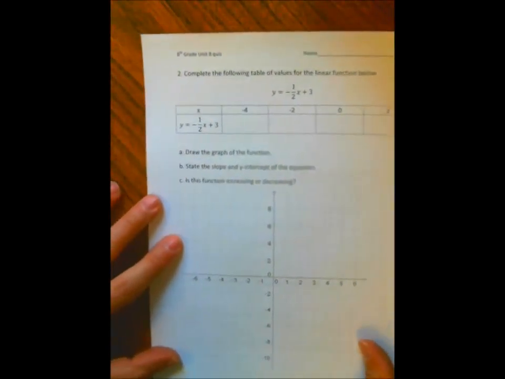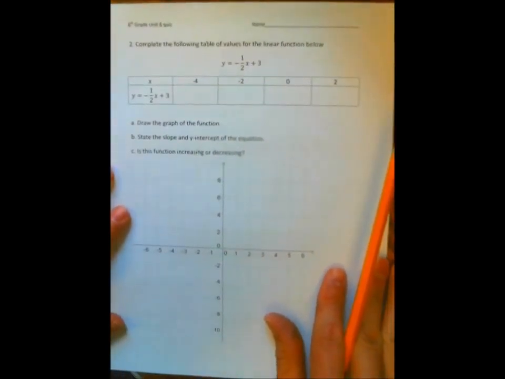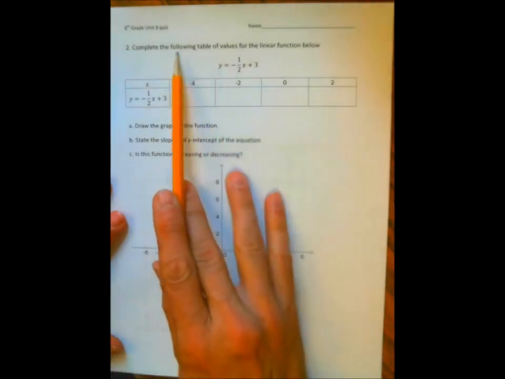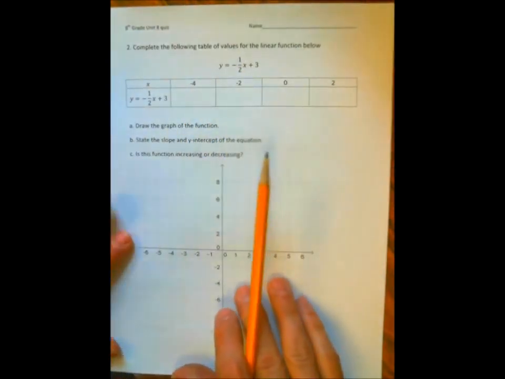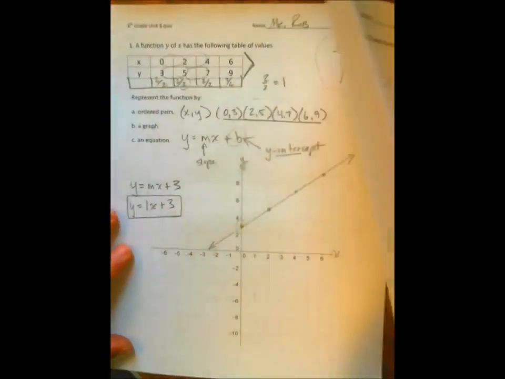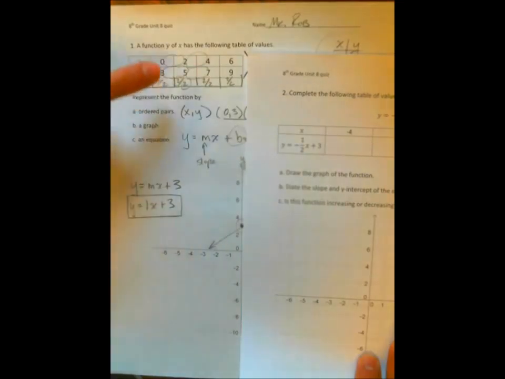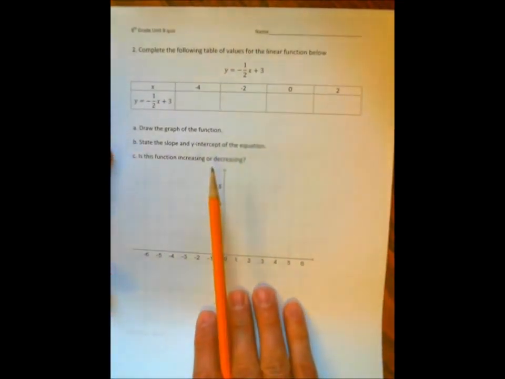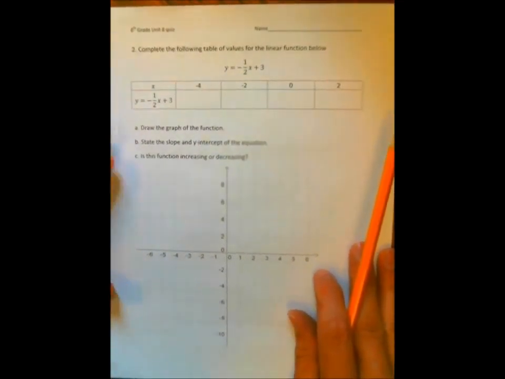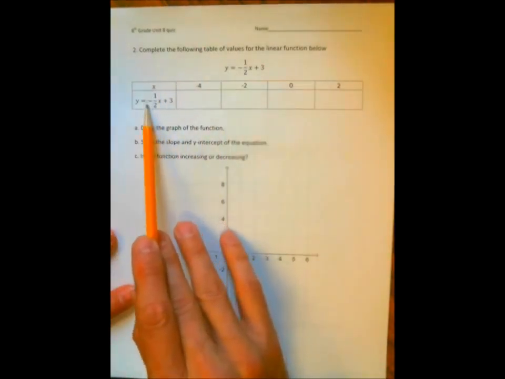The next question asks about completing a table of values for the function below. Well, you'll notice that this is a table of values. So we went from here to the function before, now we're going from the function to here. So many of you got stuck on this 1/2 right here.